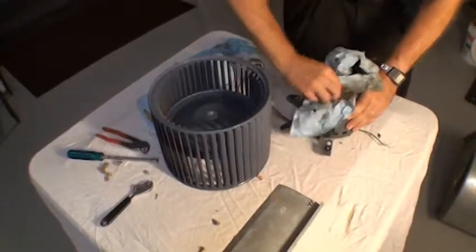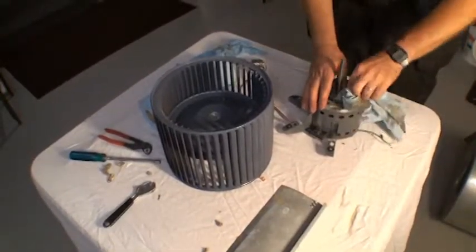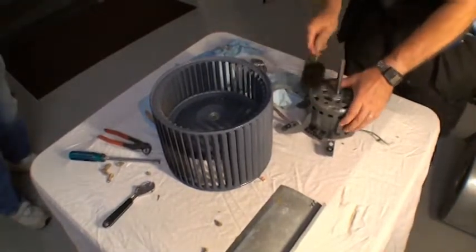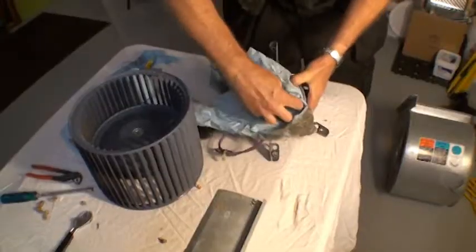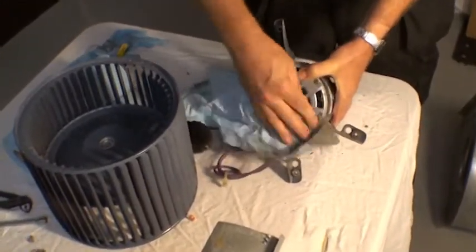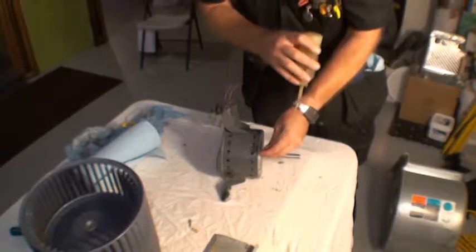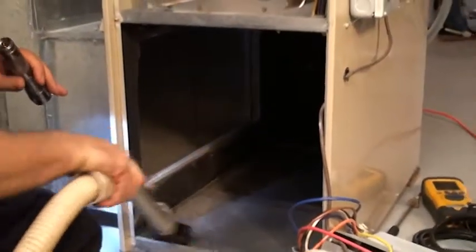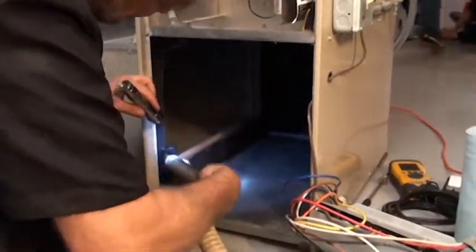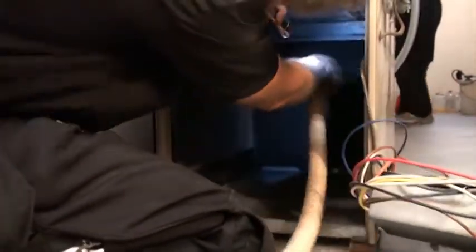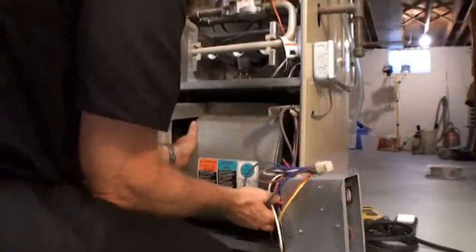You are expected to clean the blower motor thoroughly. Except for permanently oiled motors, blower motors need to be lubricated. Brush, wipe, and vacuum out the blower cabinet and the bottom of the return drop. We believe in the importance of a complete clean and tune because this furnace may never have another clean and tune. Reinstall blower motor assembly into the cabinet.